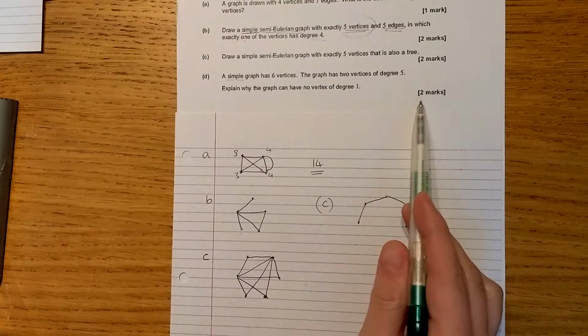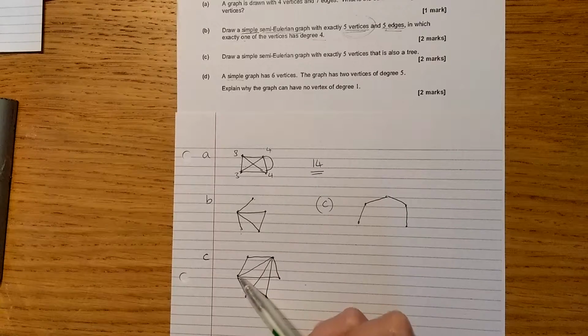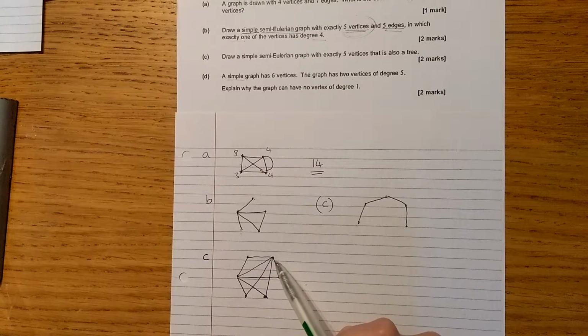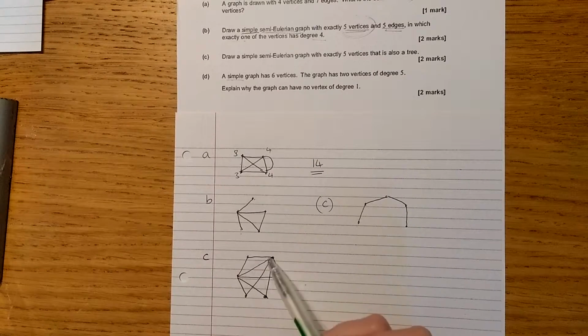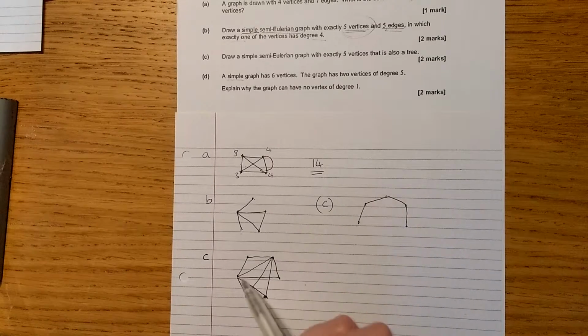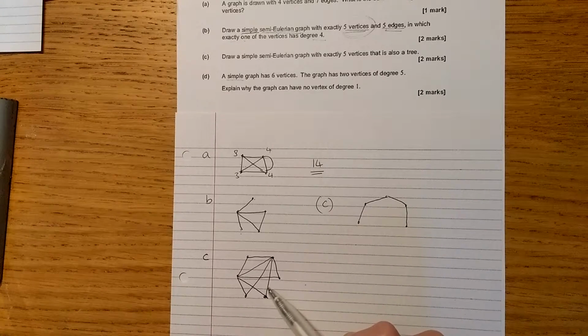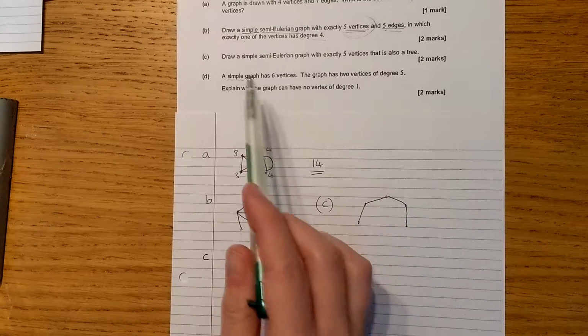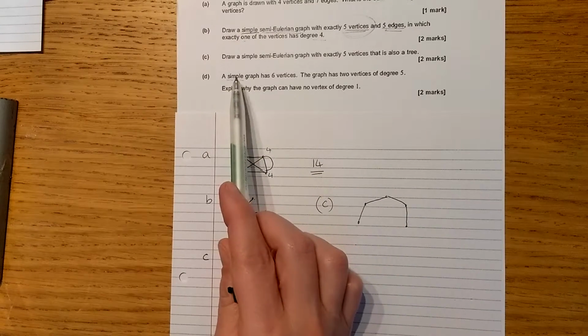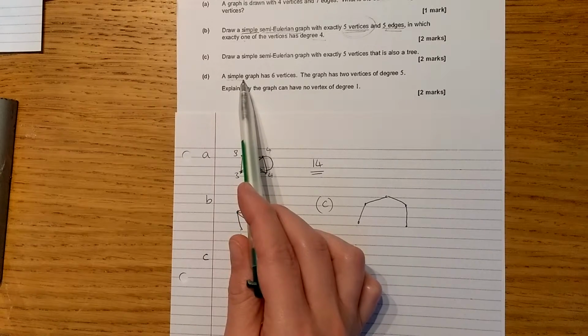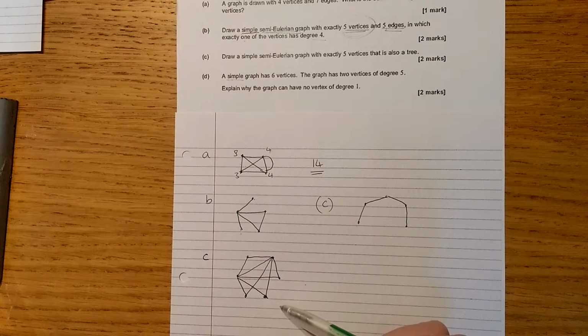The thing here, it's a 2-mark question, is to explain that if 2 of the vertices have degree 5, then it means that each of those 2 vertices must be connected to each of the other 4 vertices. So there must be 2 edges going into each vertex. But you also need to say that the reason that is happening is because it is simple, because you can't have multiple edges or loops. Okay, because if you were allowed loops, then that wouldn't have to happen.